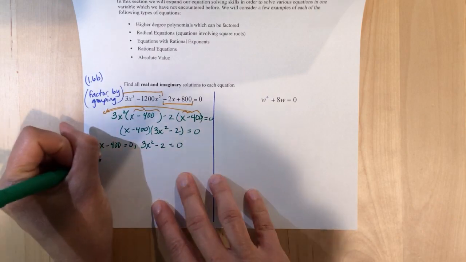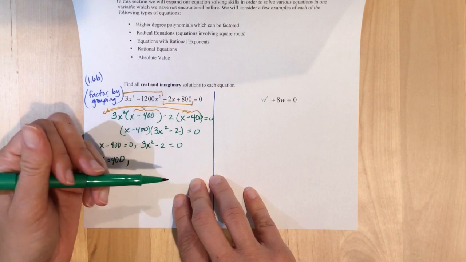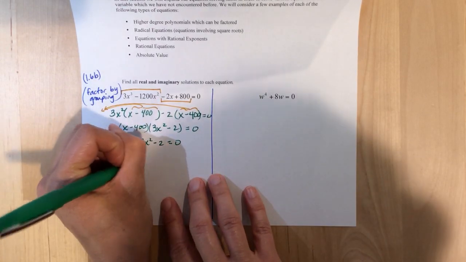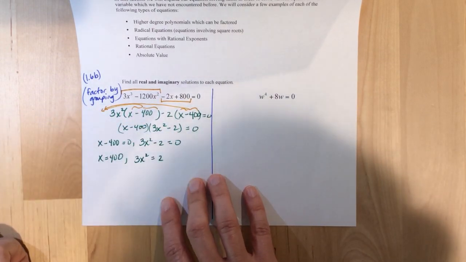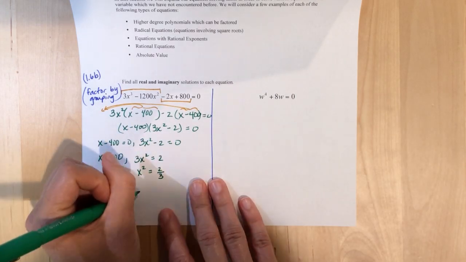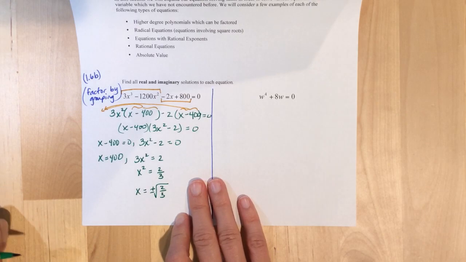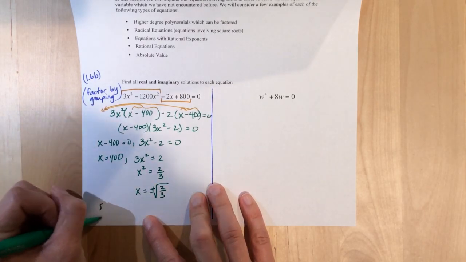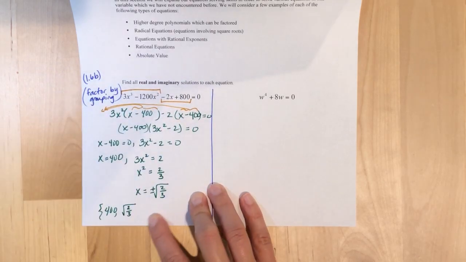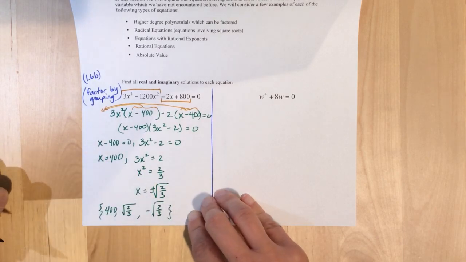So on the left, super easy, right? Just add 400. On the right, we're just going to unravel until we have x equals, right? That means we've solved for x. So I'm going to add the 2, divide by the 3, square root both sides. Don't forget your plus or minus. And then that's it. Ta-da! So we've got 400, root 2/3, and negative root 2/3. Here we go.